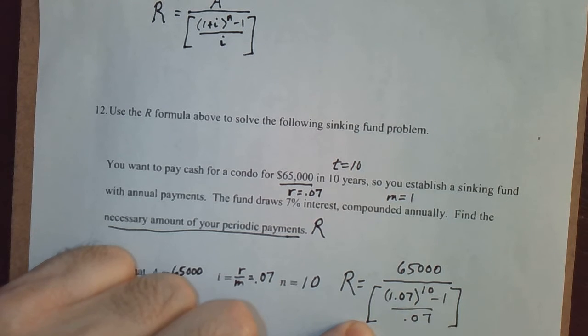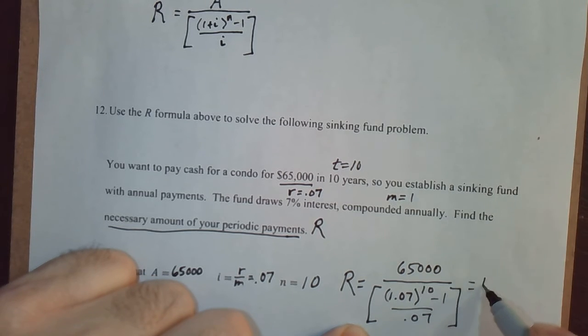I'm going to divide by 65,000. And what that gives me is the reciprocal of what I need. So now I'm going to hit the 1 over x button, and I'm going to have a 4704.54.